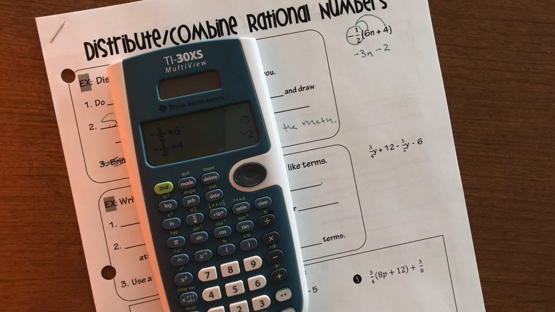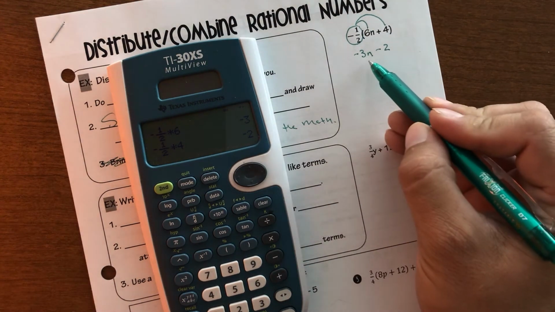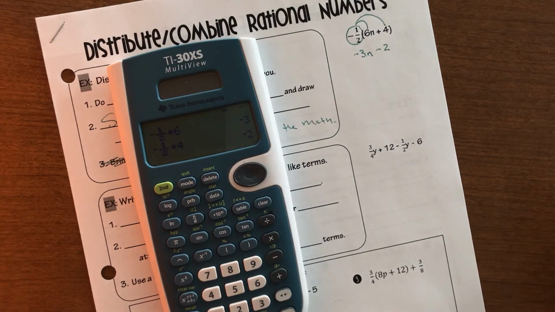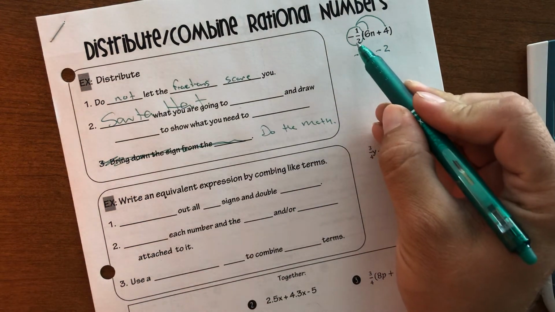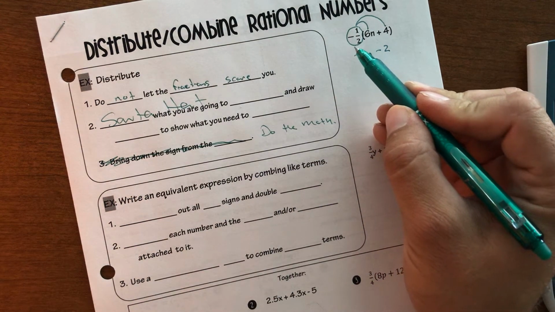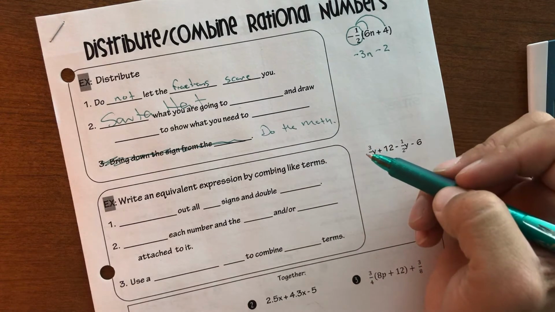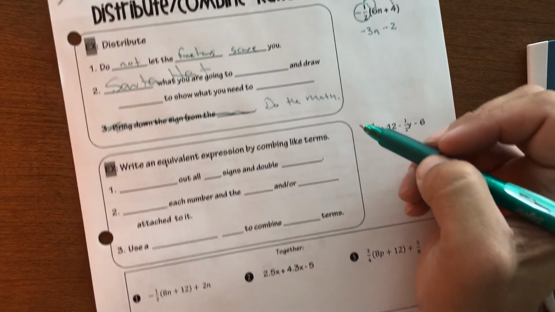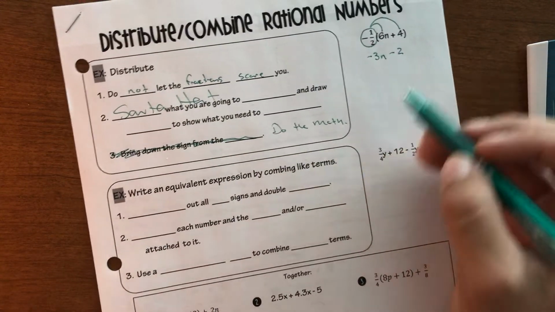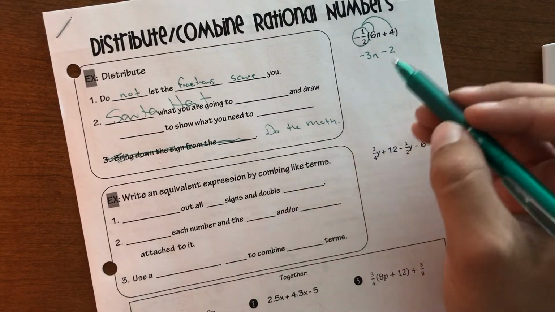So negative 1/2 distributed becomes negative 3n minus 2. And I'm done. Hopefully it was that simple for you as well. Again, it's just like this number being an integer, but now it's not. Now it's a fraction. We just multiply the fraction instead of multiplying a 3 or a 4 or a negative 17. All right?